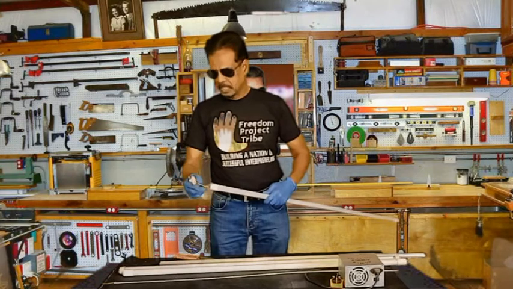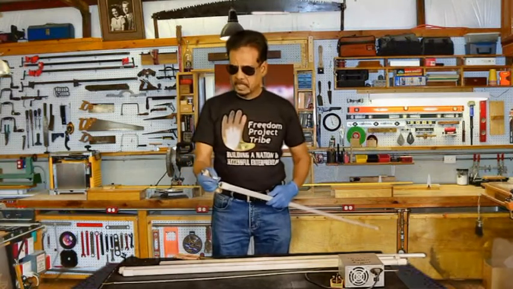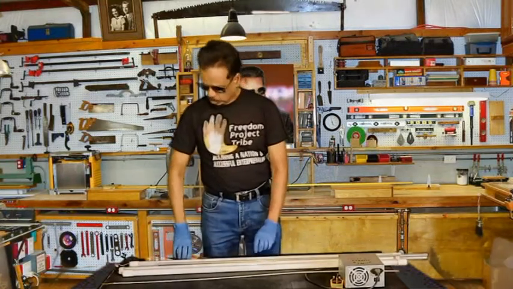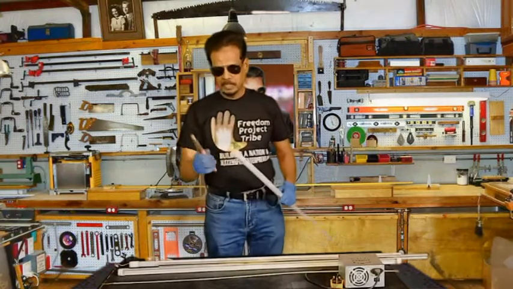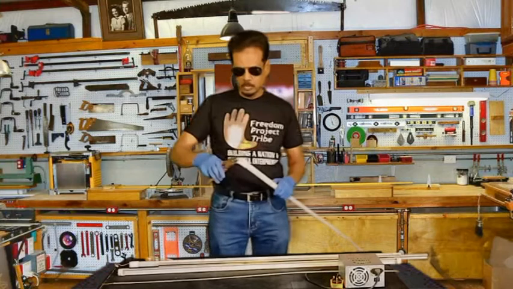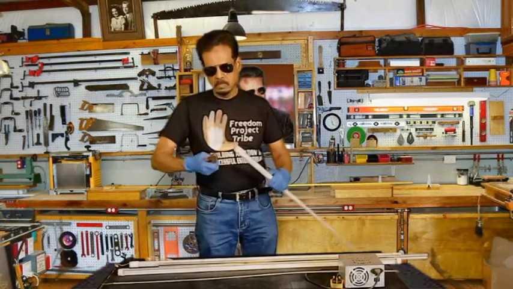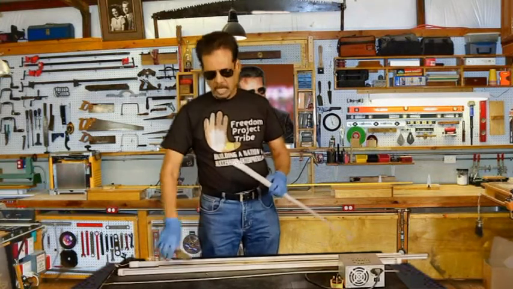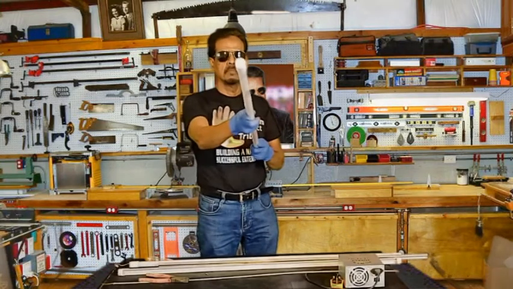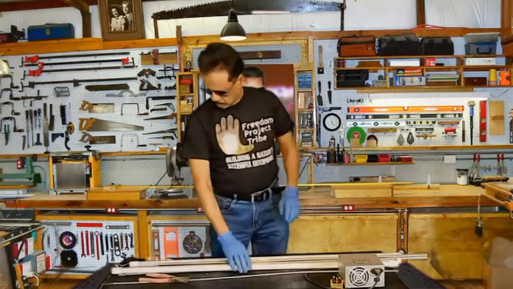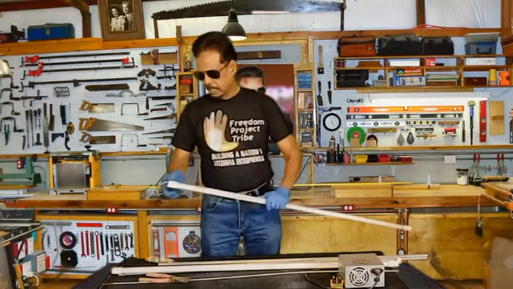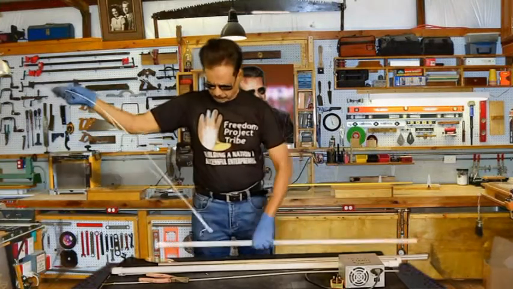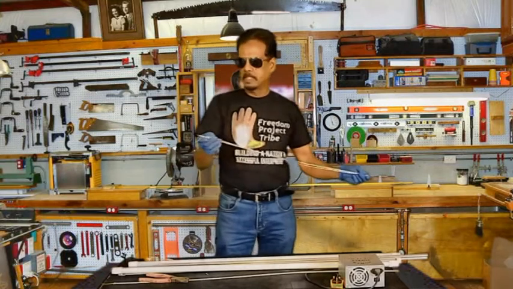But it won't come out easily because on the other end, there is another terminal like this. What you will have to do, you need a pair of pliers and you just break it. You just do this and it breaks. It comes out easily. Now when you break these two pins, it will be easy for you to pull out the LED strip. You will have your LED strip.